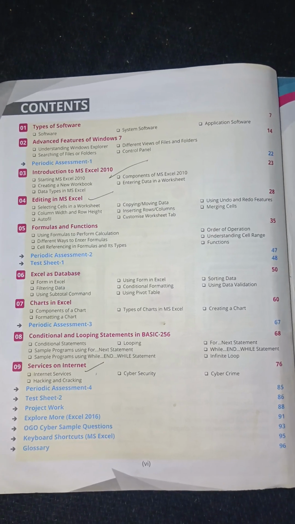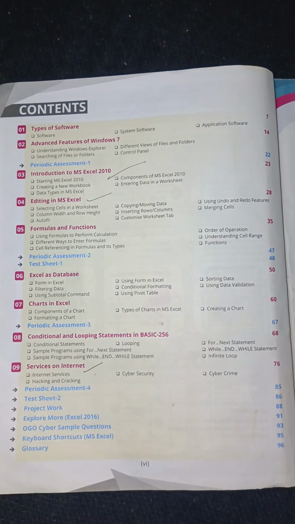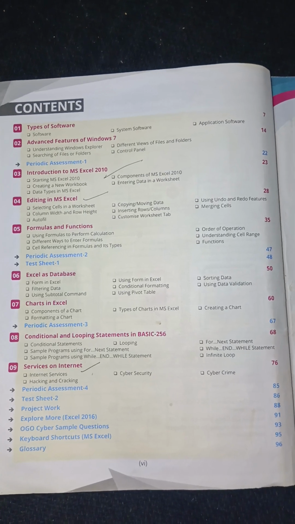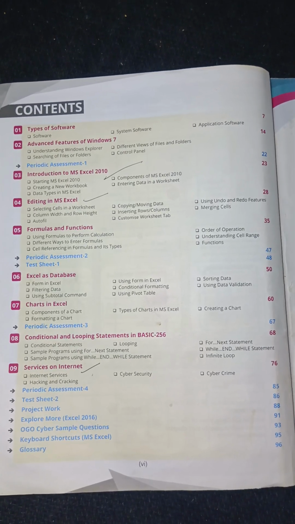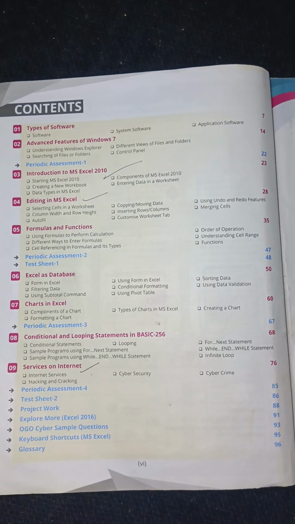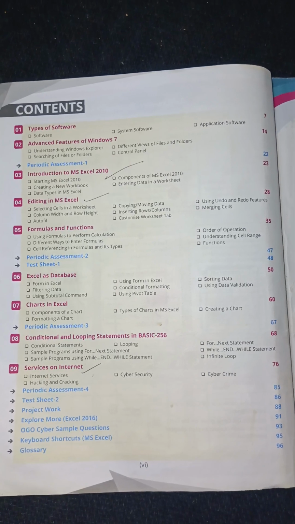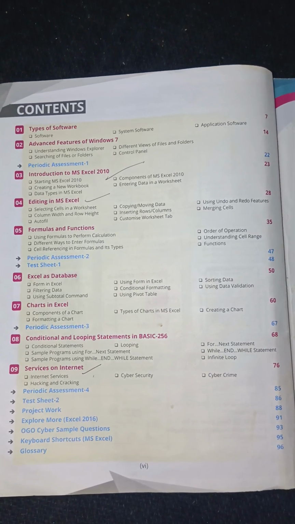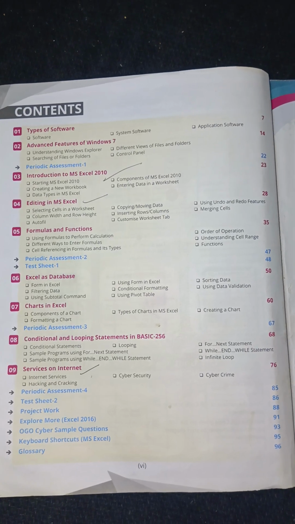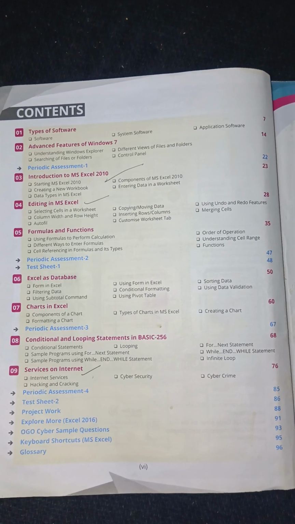Form in Excel, using form in Excel, sorting data, that is arranging in the form of ascending and descending order, filtering data, and conditional formatting using data validation, using subtotal command, using pivot table. Chapter 7 includes charts in Excel, components of a chart, types of a chart in MS Excel, creating a chart, formatting a chart, periodic assessment 3.